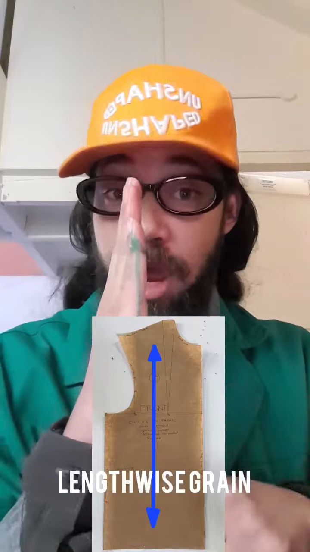But remember, this grain line also has a rule. It needs to still be parallel to the selvage, right? So when the pattern has a grain line like this, you still have to maneuver that pattern to go parallel to the selvage. When you cut it this way, it will still have stretch in the fabric compared to a grain line that is lengthwise grain.